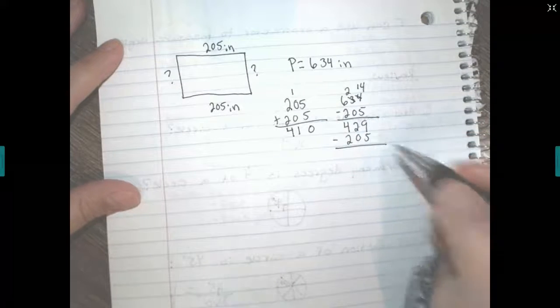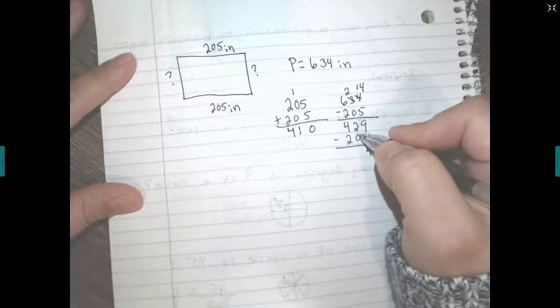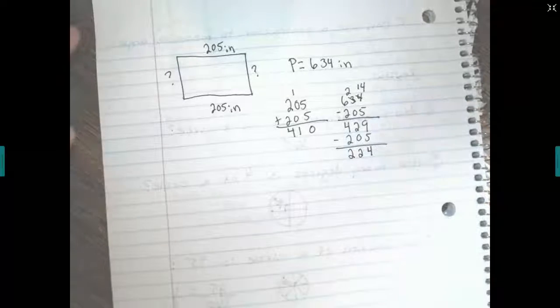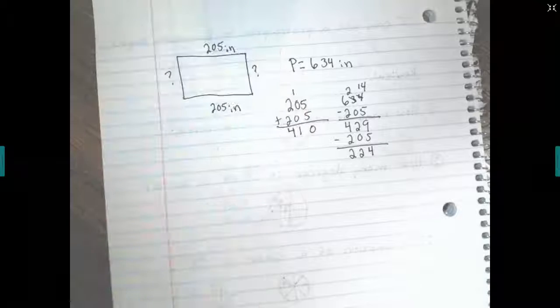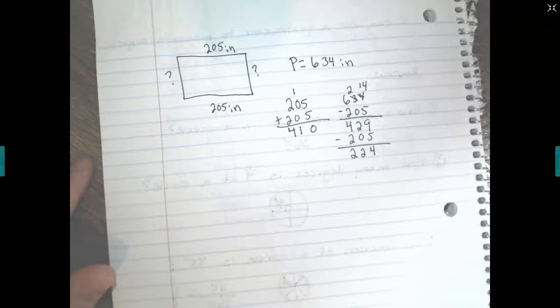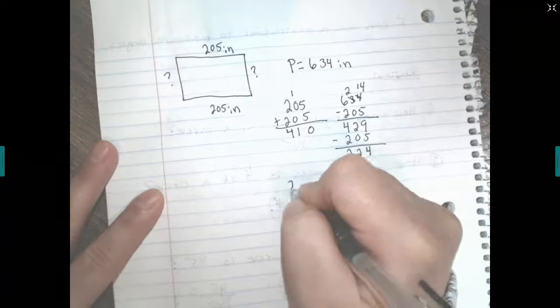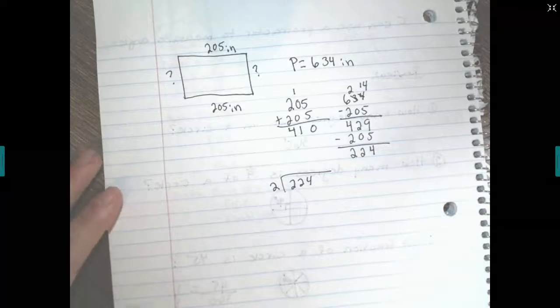So 9 minus 5 is 4. 2 minus 0 is 2. And then 4 minus 2 is 2. So we have 224 to share between two sides. So our next step is to divide by 2. I have to take 224 and divide that by 2. So 224, and I'm just going to do long division, divided by 2.